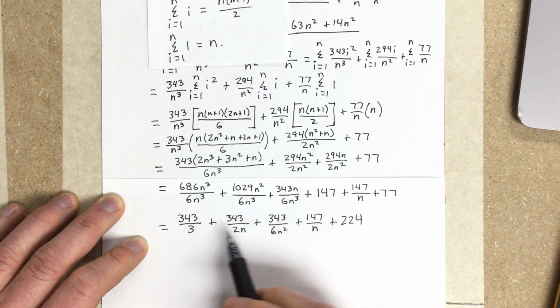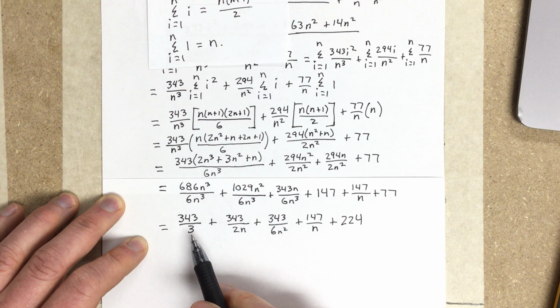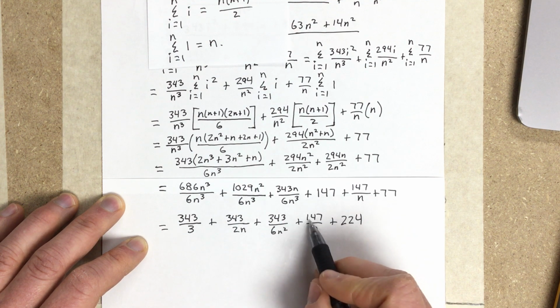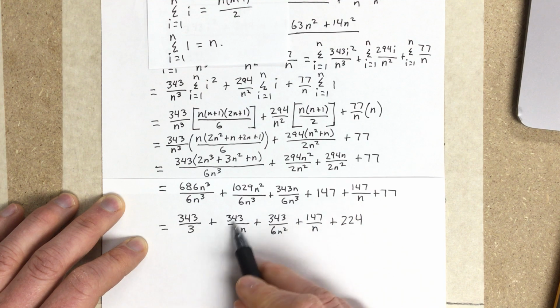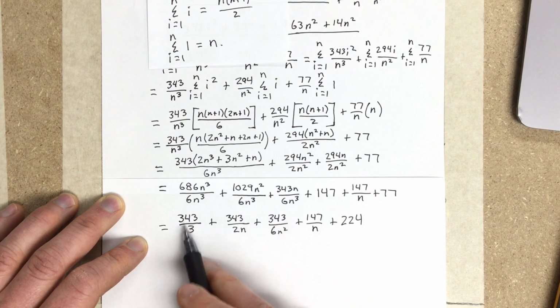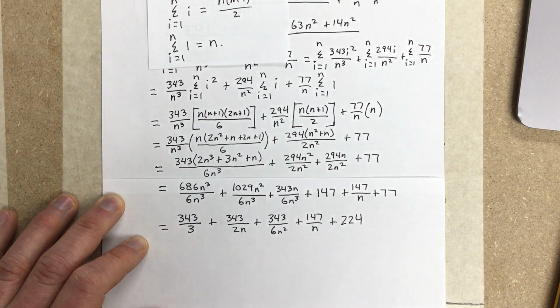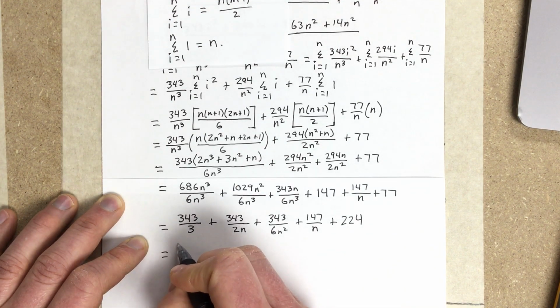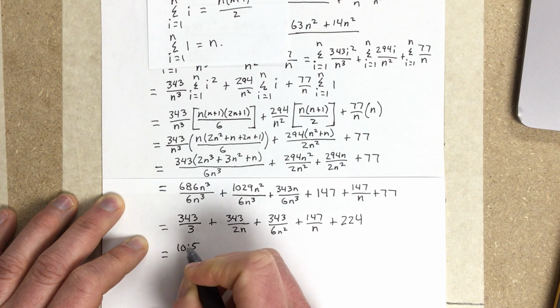Let's combine. If I multiply this by 2 over 2, I can combine it with this term here, and I'm going to combine 343 over 3 with 224. So I get 1015 over 3.